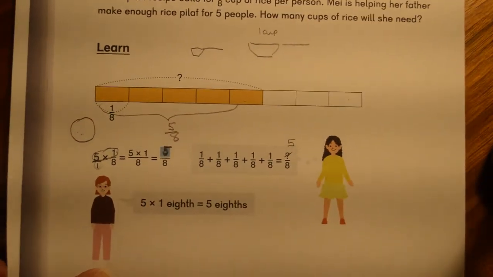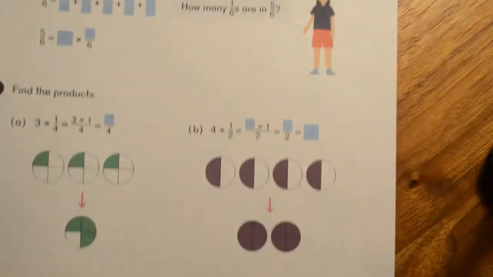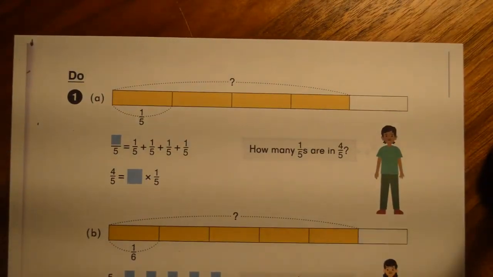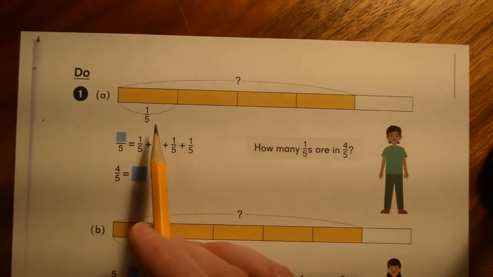Okay, let's look at another example. I think you're going to find that multiplication is a lot easier than addition. Significantly easier than addition, because you don't need to find common denominators when we start doing these more.